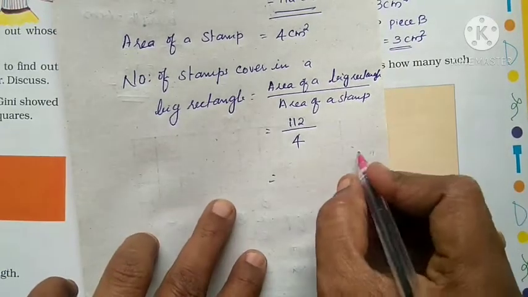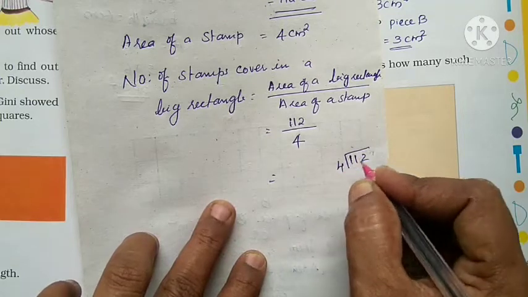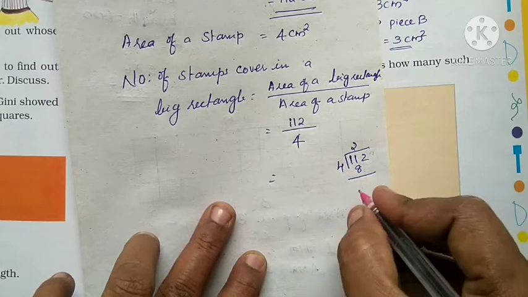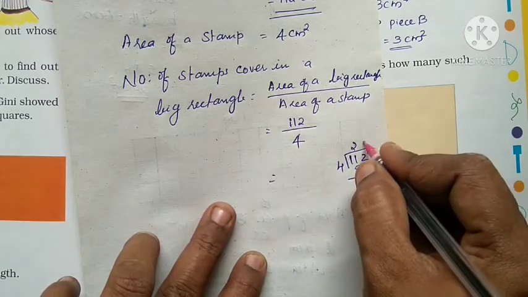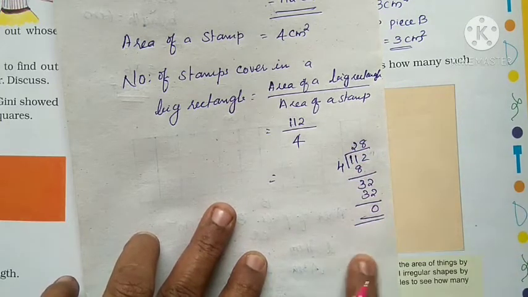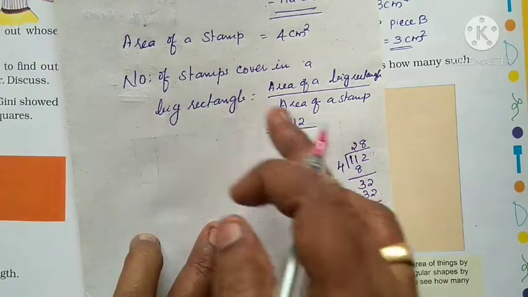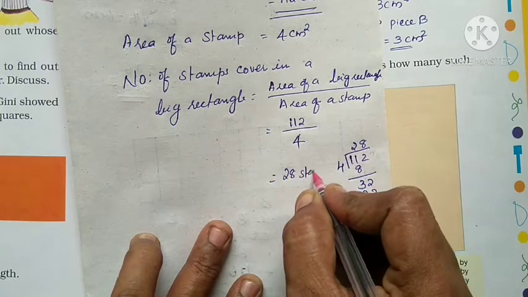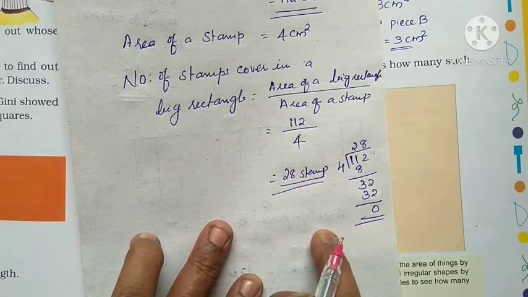So divide 112 divided by 4. 2 times 8, 11 minus 8, 3. 32. So how many times? 8 times. So the remainder becomes 0. So the number of stamps is equal to 28 stamps. We needed to cover this big rectangle.